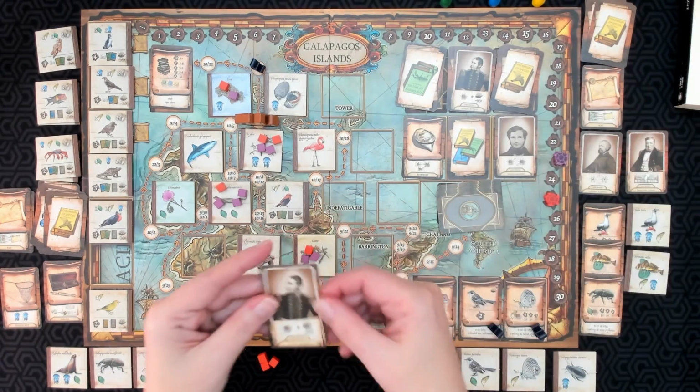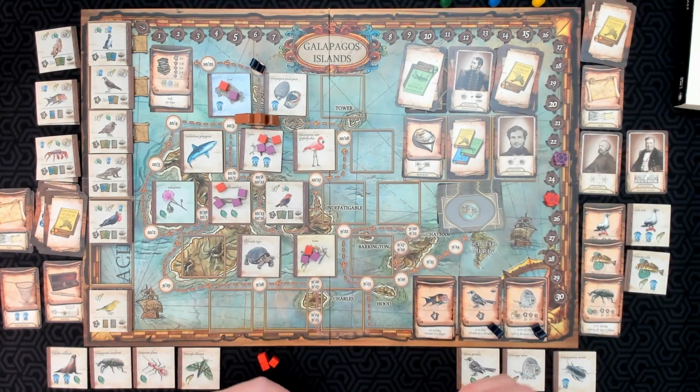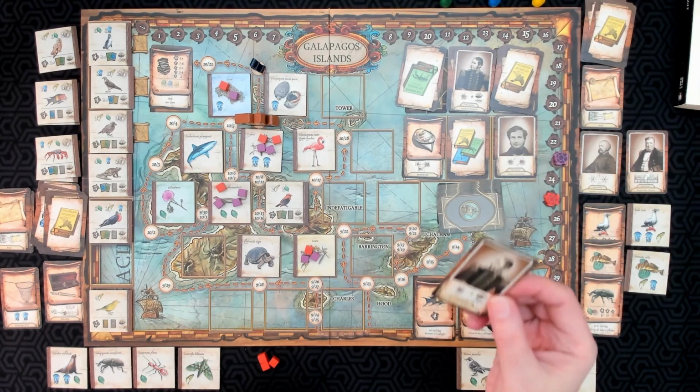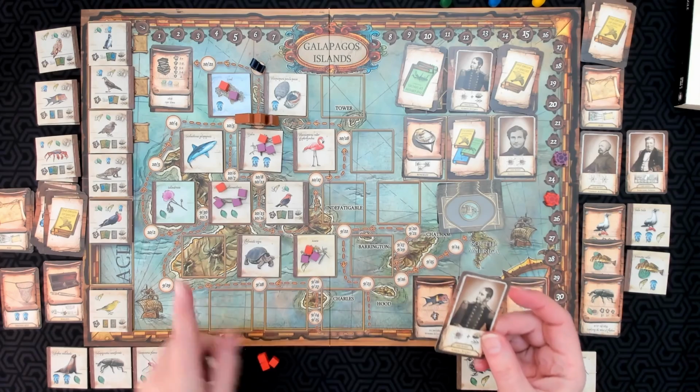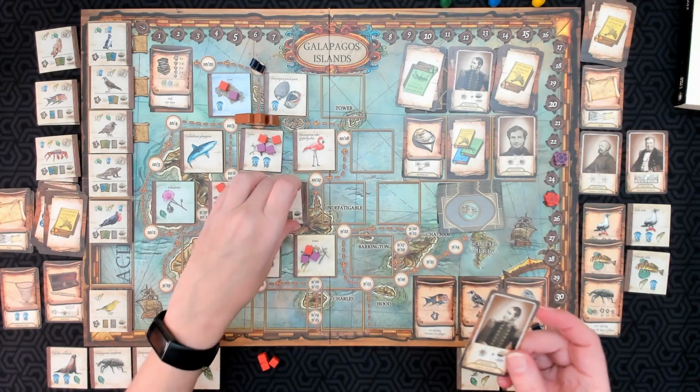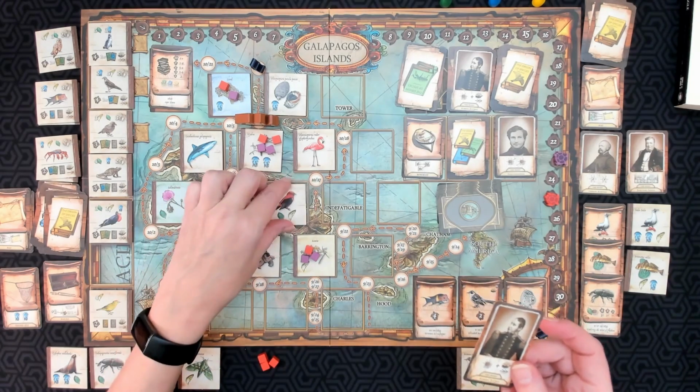Oh, okay. On my turn, let's not forget. I'm just going to keep this in my hand. I need to not forget to use Captain Fitzroy, which lets me move the beagle 2 spaces. But anyway, back to where we were. We moved the beagle 1, so this gets turned over. So it is my turn now.